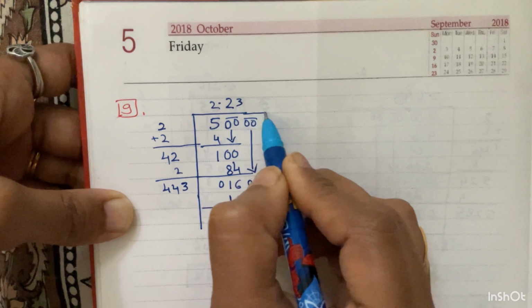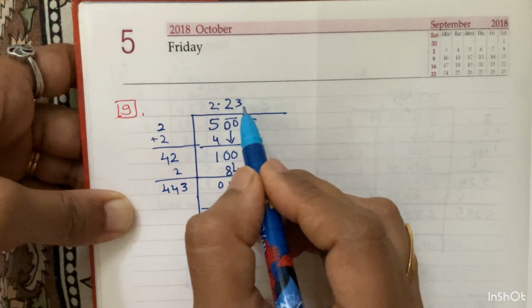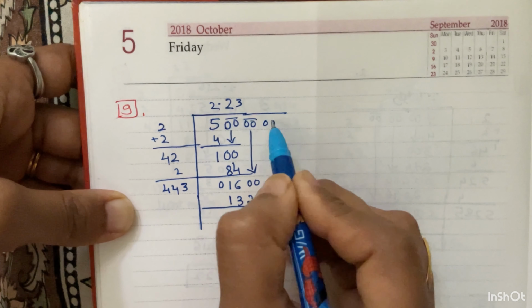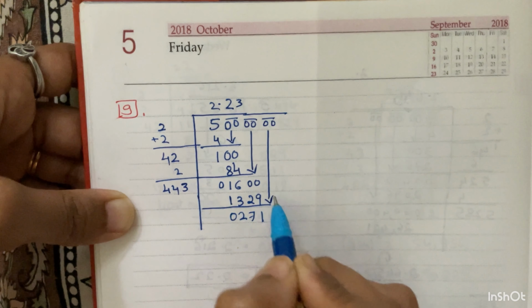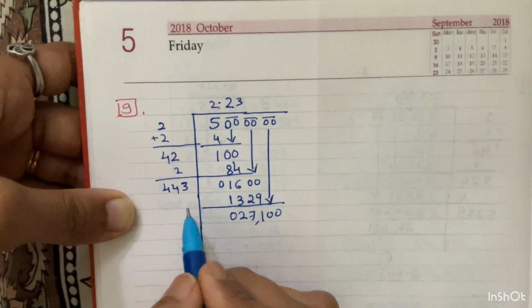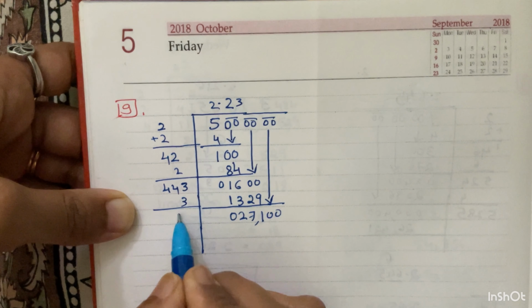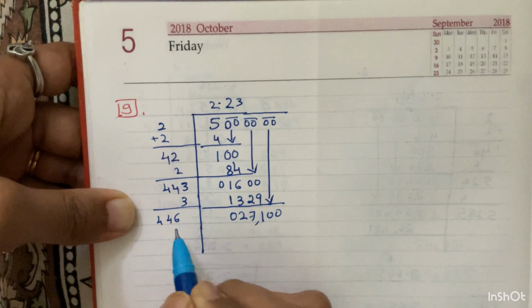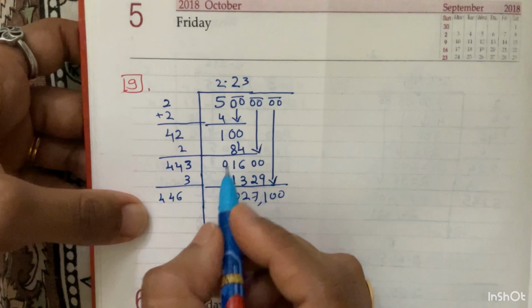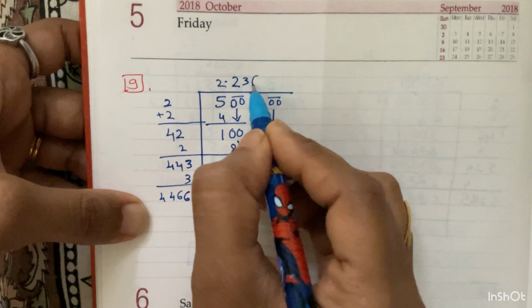But still we need to find one more decimal place to make the correction of the second decimal place digit. That's why I'm taking one more pair of 0s. Now let me take down. Now it has become 27,100. The 3 we need to add here, so 3 plus 3 is 6, and 4 and 4, now we got 446. Now to do the division of this number, I'm going to take the number 6. The same number we need to write here.